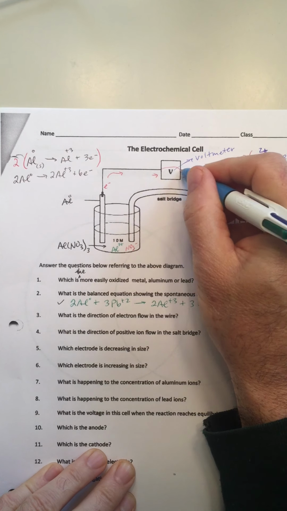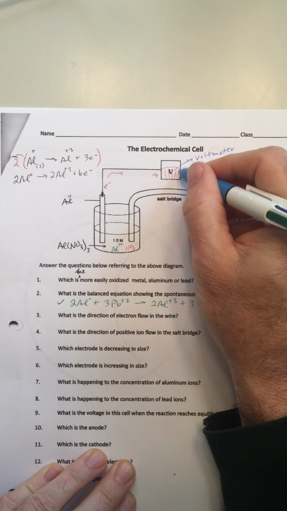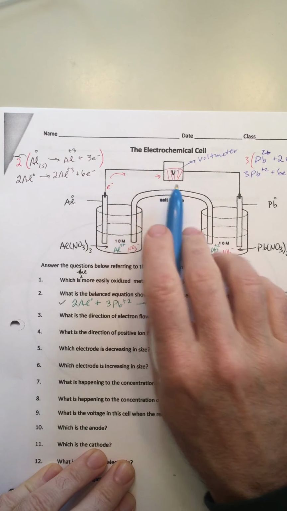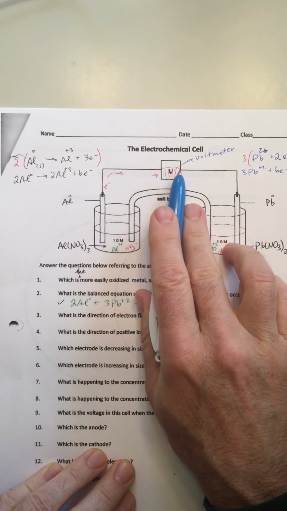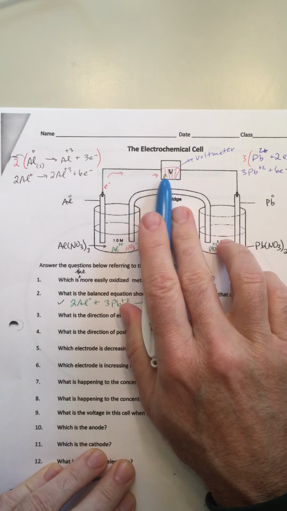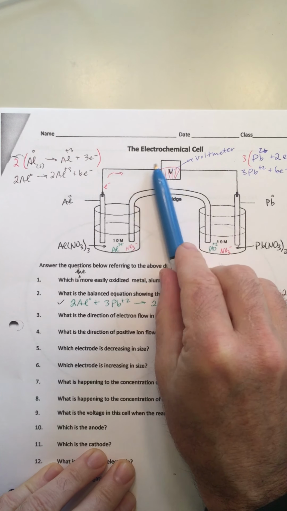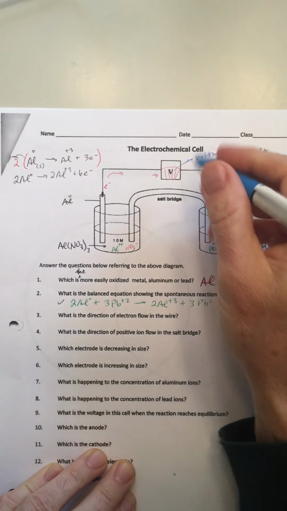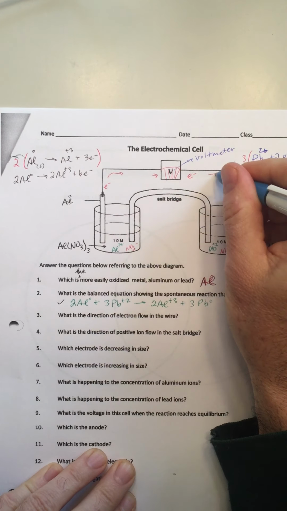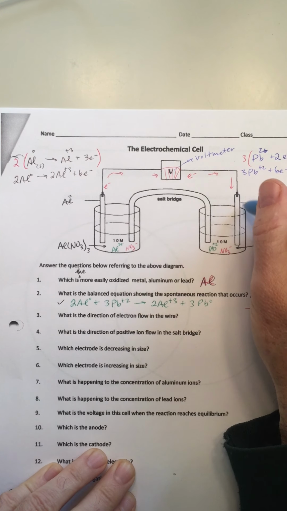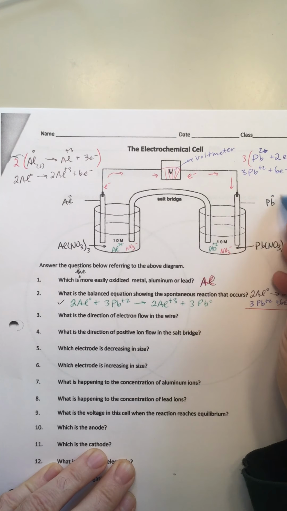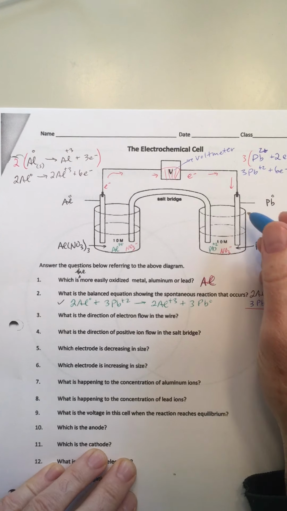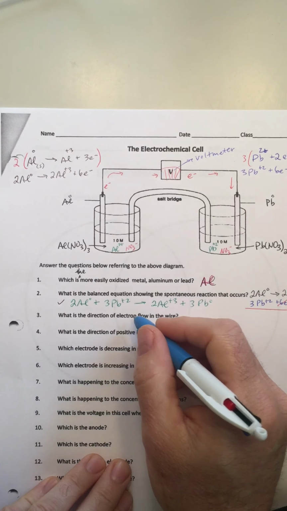It's going to register on the voltmeter. There's a little indicator here that moves back and forth depending on how many electrons are coming through here. The electrons will continue to flow here and then end up at the lead itself. Okay, so there's the direction.